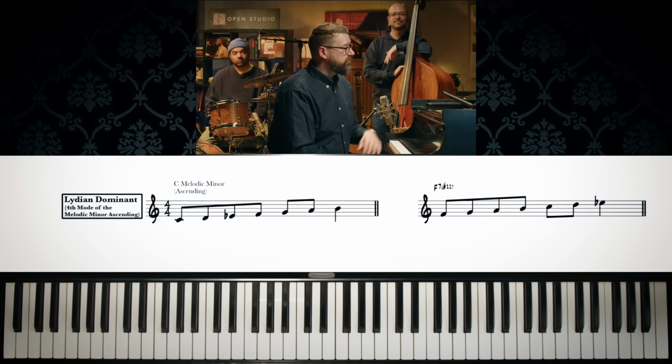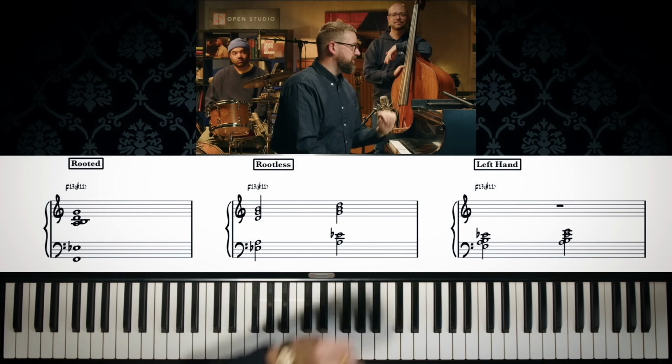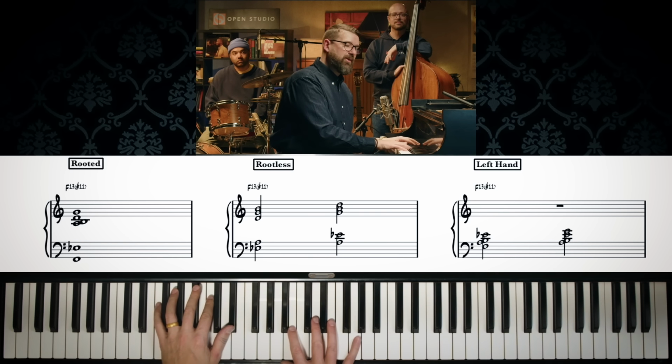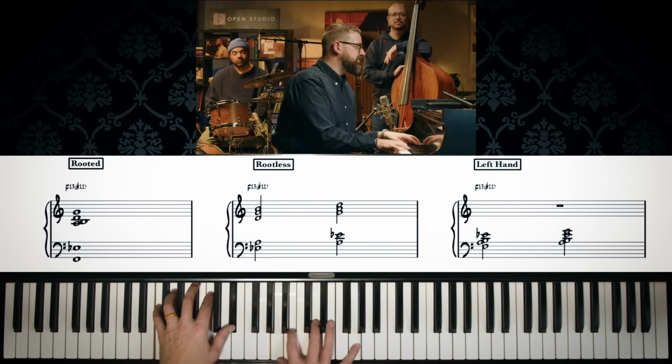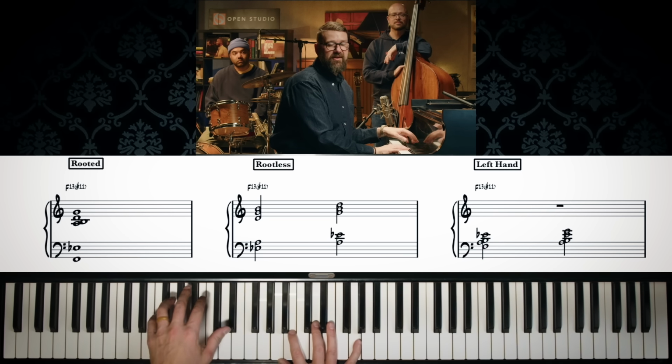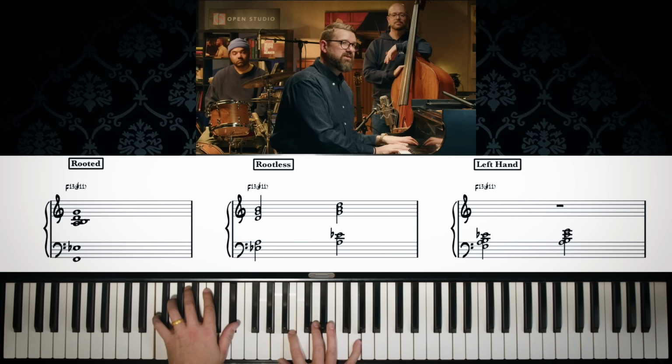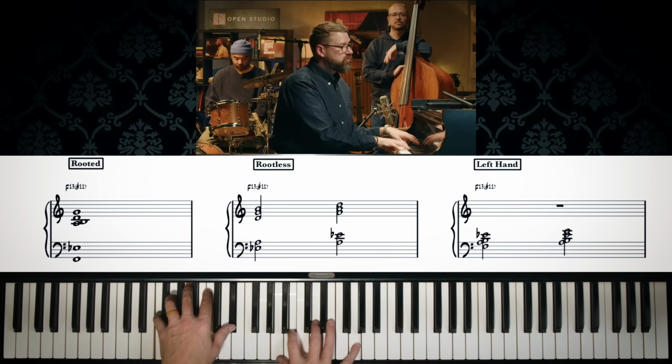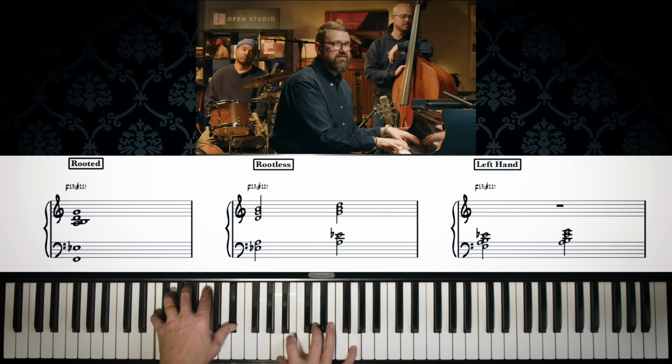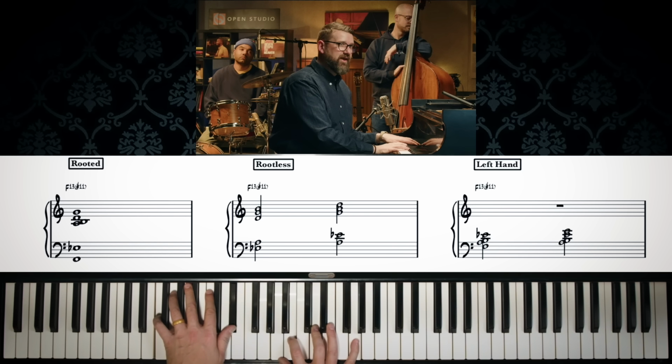There are some really cool voicings that we can use with the Lydian dominant sound. Notice there are no tonics here. We're going to talk about that in a minute, but voicing wise here, the rooted voicing, I love this voicing. The root and the 7th in the left hand, then the 3rd, the sharp 11, B natural, the 13 and the 9. Crunchy. Everything I want out of that Lydian dominant sound.